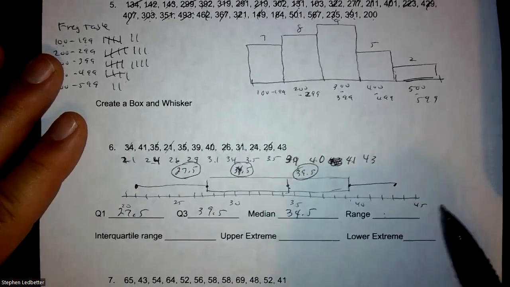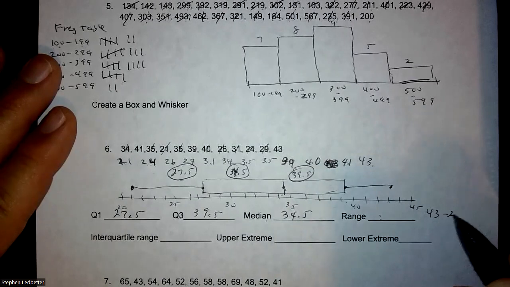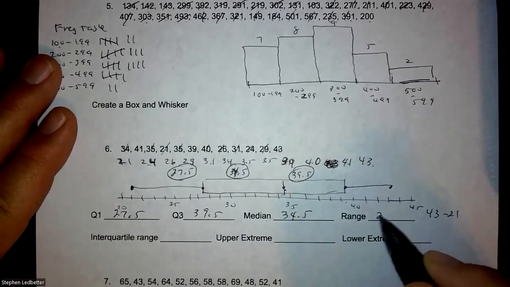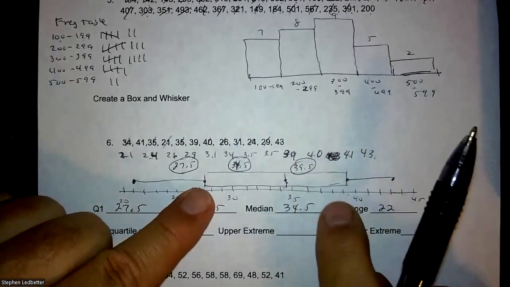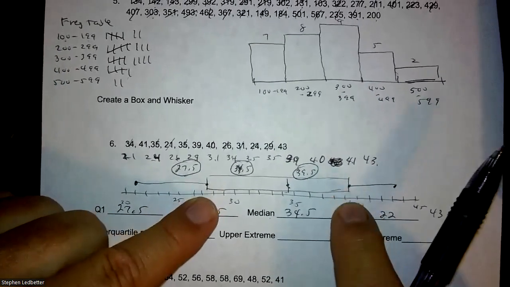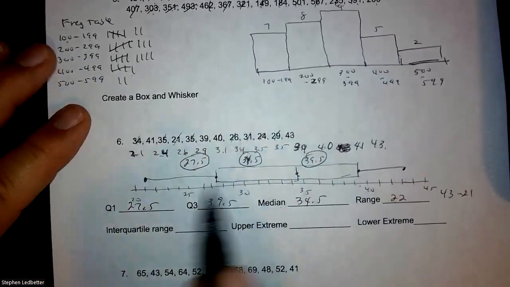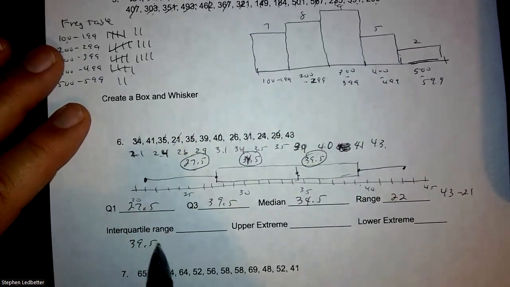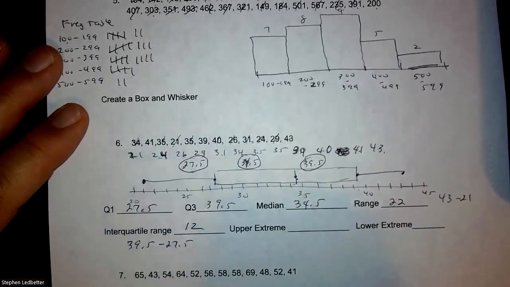All right, the range is the highest minus the lowest. So my highest number is 43 minus 21. If I subtract that, the answer would be 22. The interquartile range is the quartile 3 minus the quartile 1. It's the ends of these boxes, so you can kind of see where it is. You're just going to take these two and subtract them. So it's 39.5 minus 27.5, and if I subtract those, I get 12.